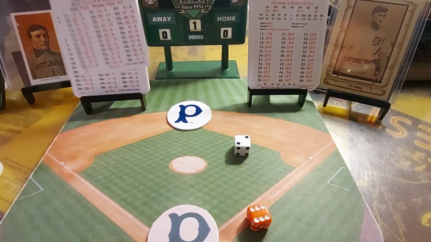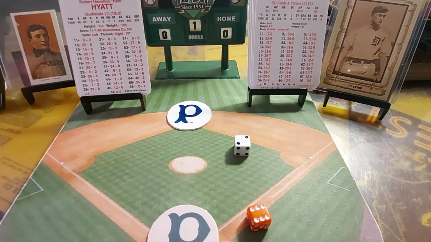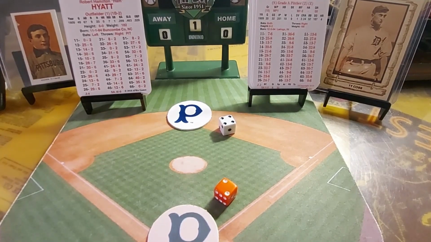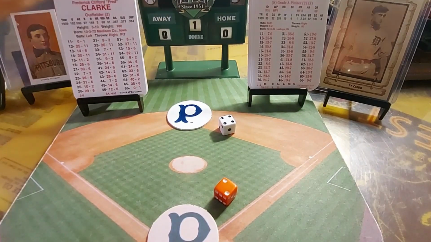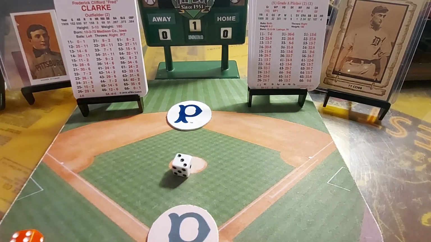Byrne is at second. He's a fast runner in scoring position. Here is Ham Hyatt, hit .299 in 1909. Summers with a stretch, and here's the delivery. Swing and a miss, strike 3. Hyatt goes down swinging, and he's U-turned back to the bench. Here's Fred Clark out of Madison County, Iowa, the bridges of Madison County. 6-3 is a fly ball to Sam Crawford in center field.